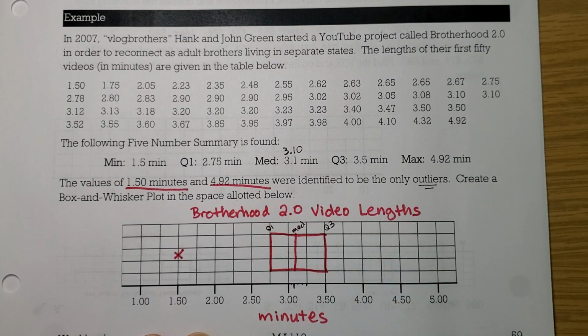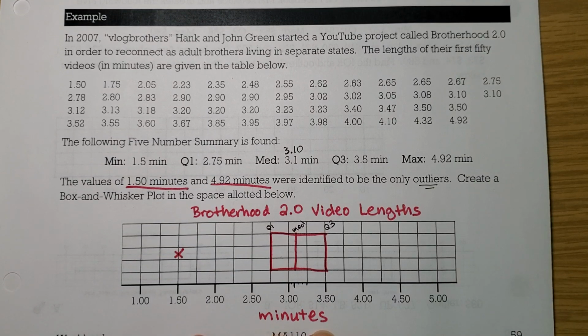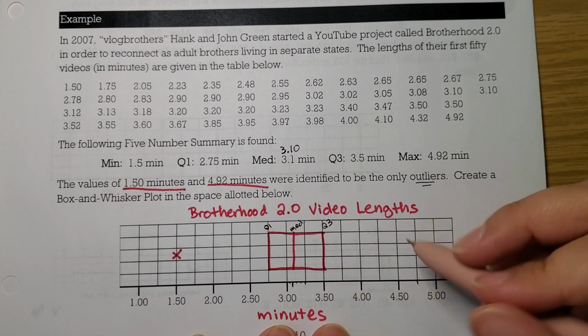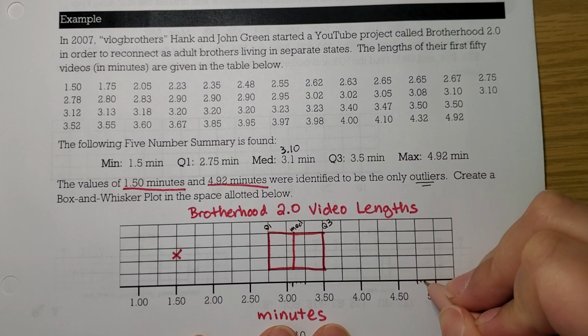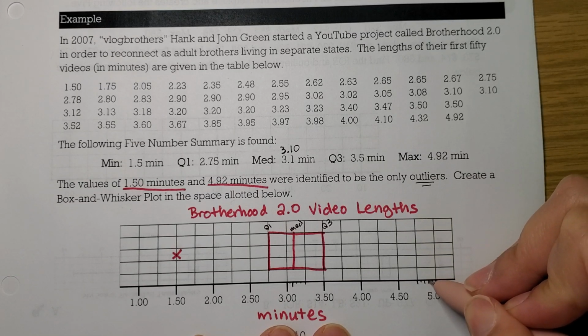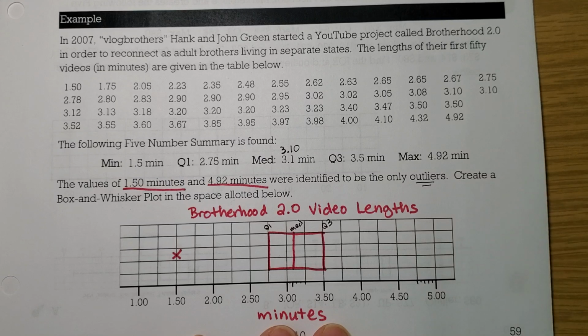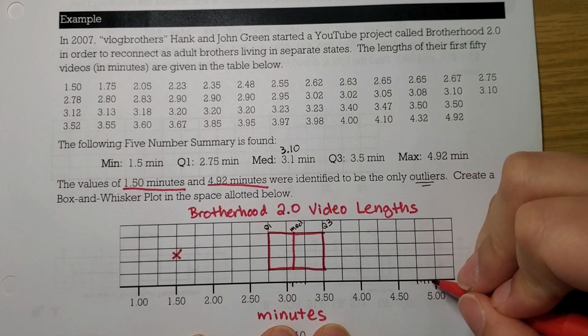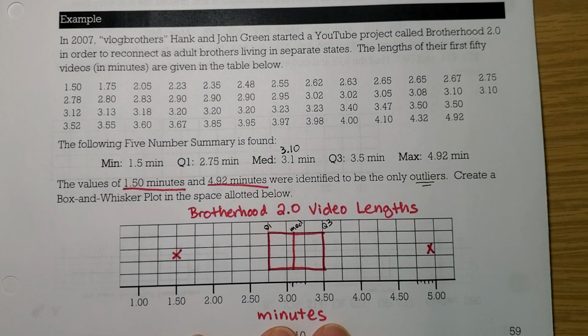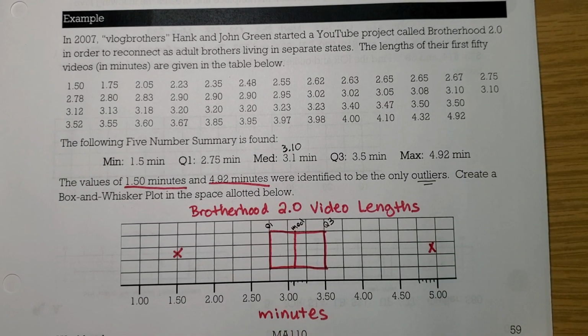Same thing with 4.92. Let's get a sense of where that might live. So this is 4.75, and then I can count by fives again: 75, 80, 85, 90, 95. So this is about where 4.90 would be, so I'm going to go just a little bit to the right of that. Especially given the graphing space that you have, sometimes you just have to make some approximations. As long as we're in the right ballpark, I'm going to be okay with that. All right, so we've got our outliers.